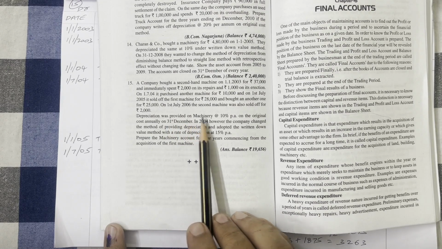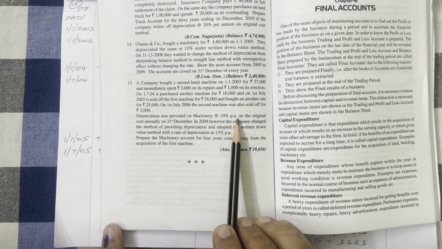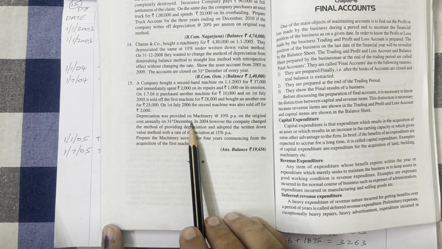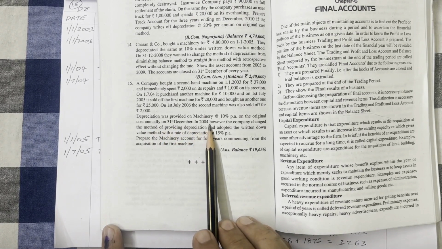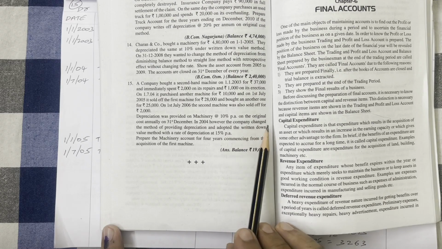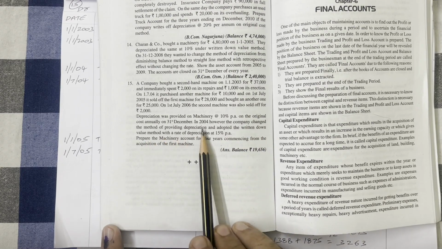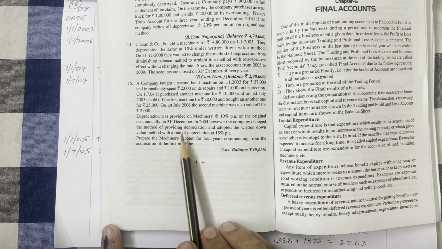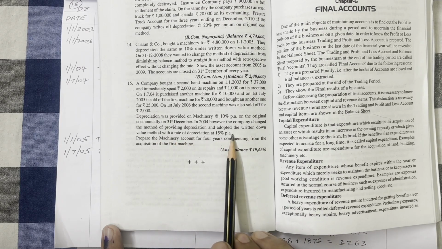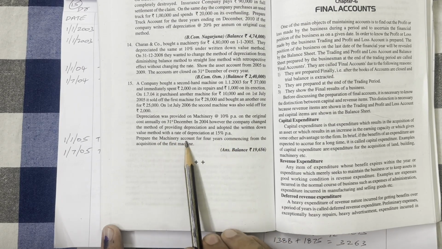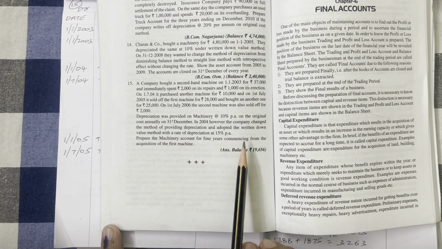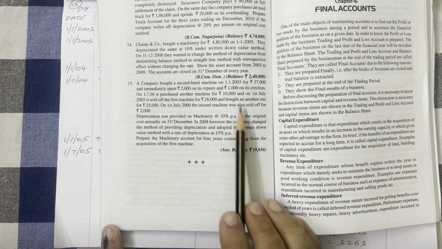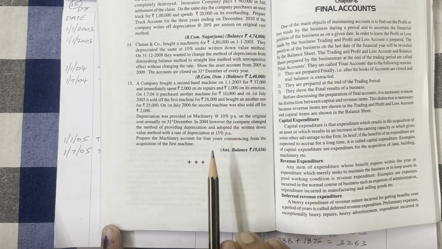Depreciation was provided on machinery at the rate of 10% per annum on the original cost annually on 31st December. In 2004, however, the company changed the method of providing depreciation and adopted the written down value method with a rate of depreciation at 15% per annum. Prepare the machinery account for 4 years commencing from the acquisition of the first machine. This is the question. Let us see the solution for this.